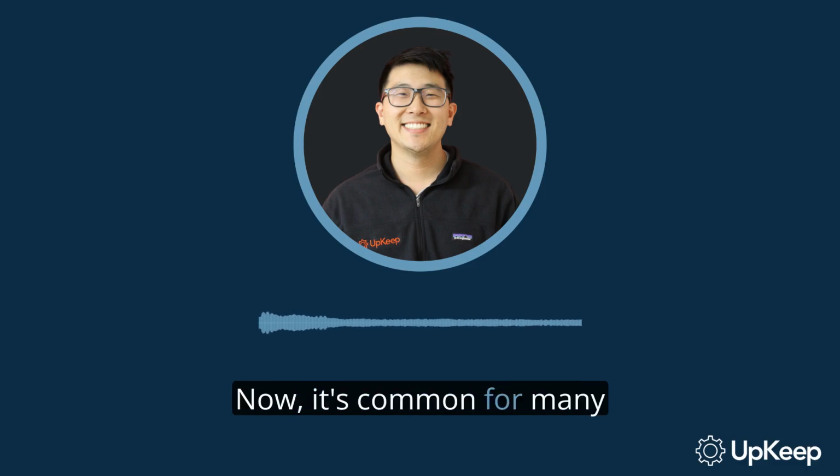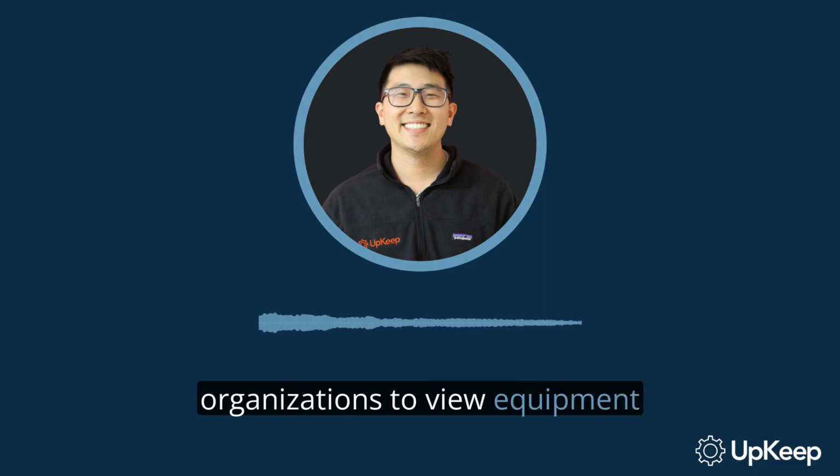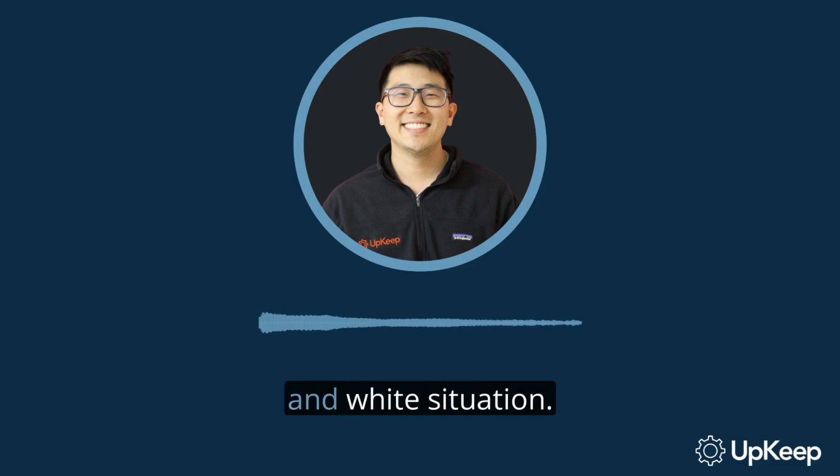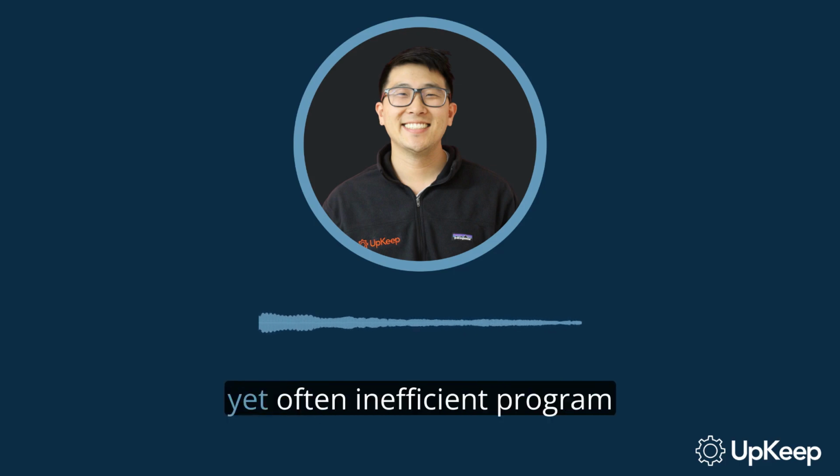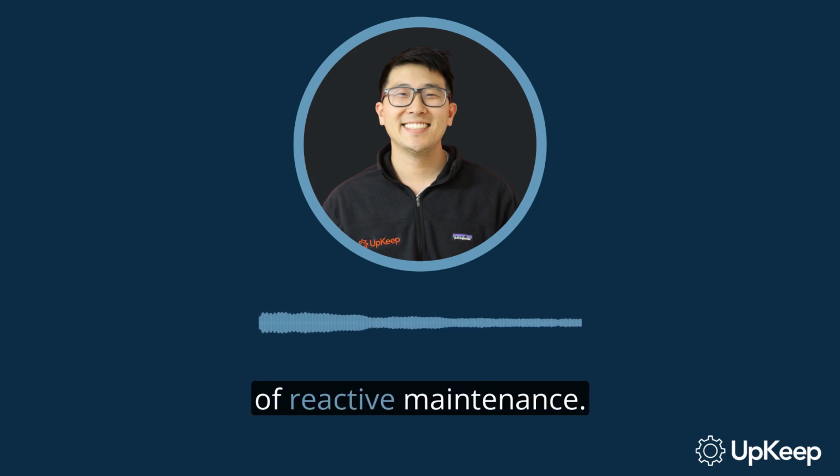Now, it's common for many organizations to view equipment or process failure as a black and white situation. If a machine is working, no worries. If it's not, then we have a failure. Maintenance technicians are summoned when equipment stops working, leading to a straightforward yet often inefficient program of reactive maintenance.